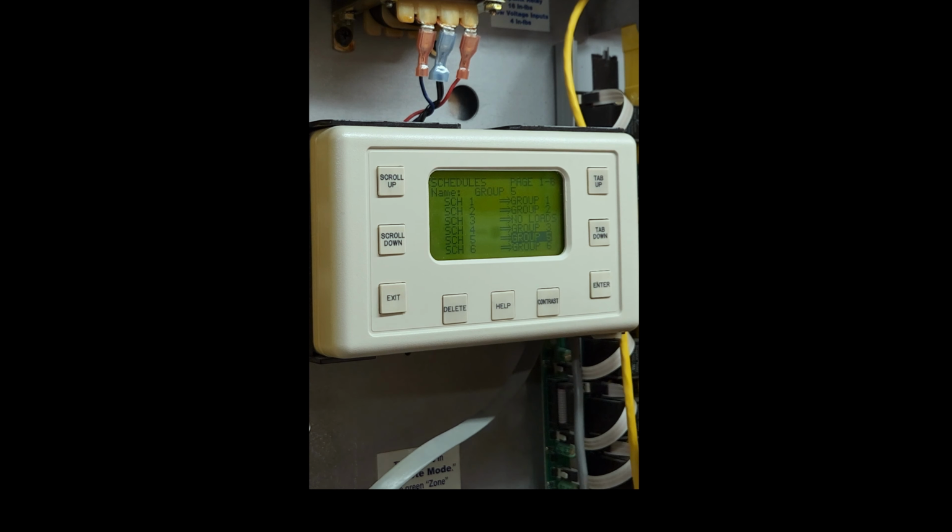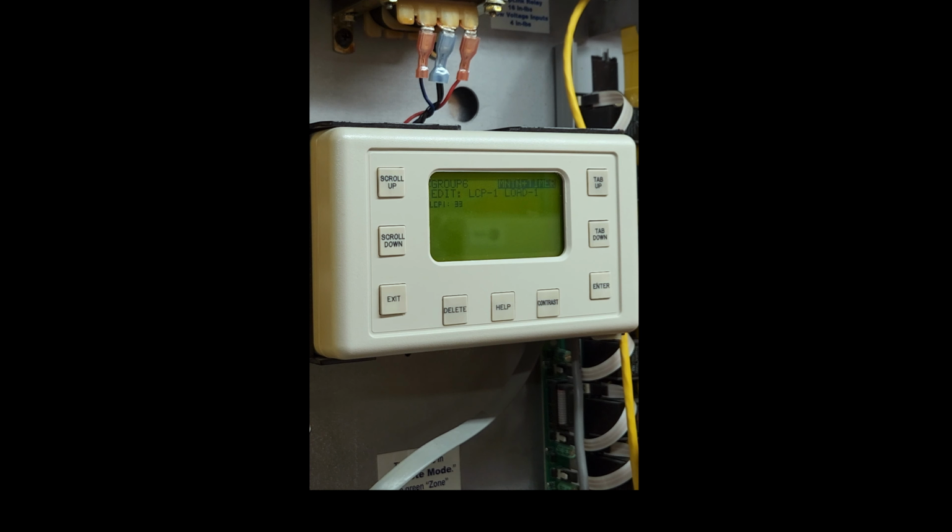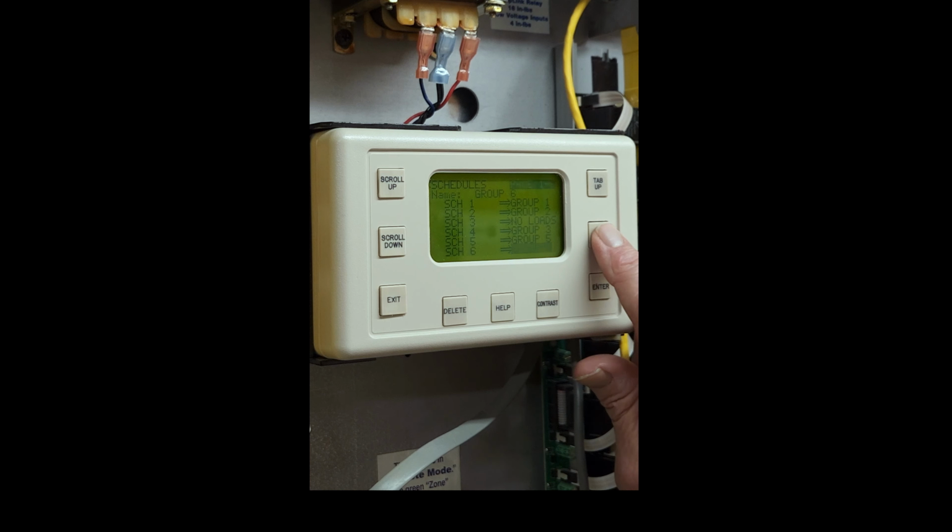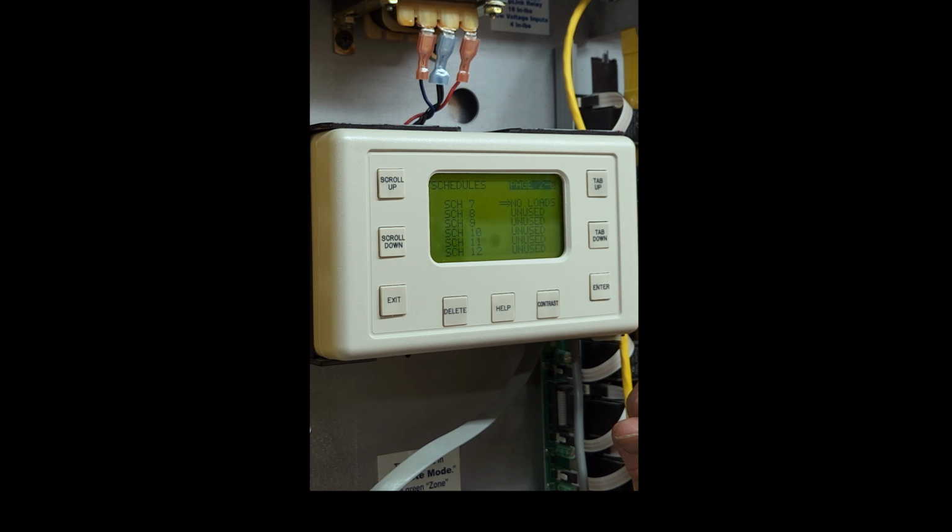Okay. Tap down twice to schedule number 6. There you go, group 6. No, it's fine. Okay. Hit enter, that's group 30, relay 33. Okay. Hit exit. Then tap down to page 1 of 6 on top of the page. Okay. Hit the button called the scroll up. No, there is no other schedule or group. So let's go ahead and exit. Okay.